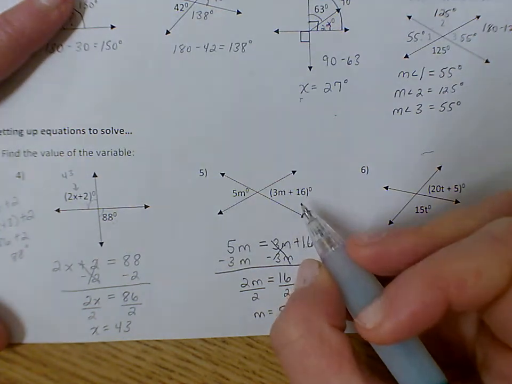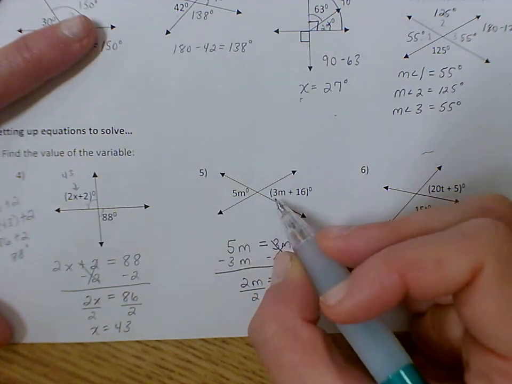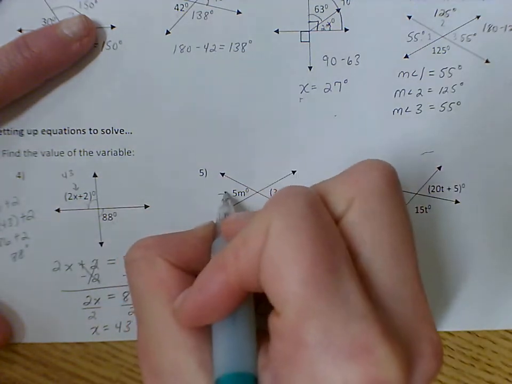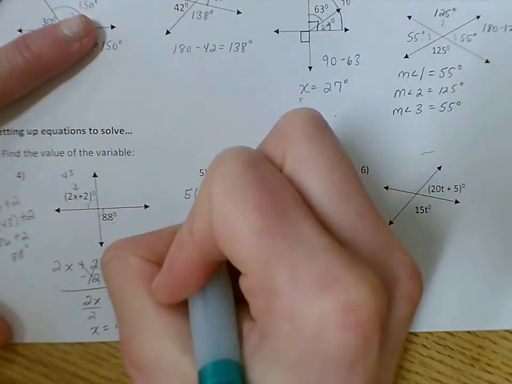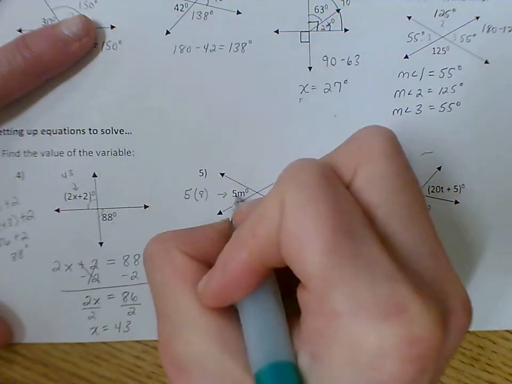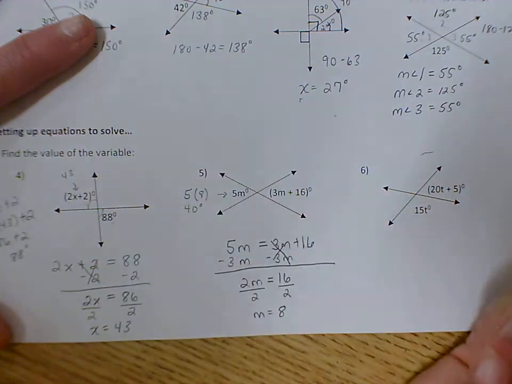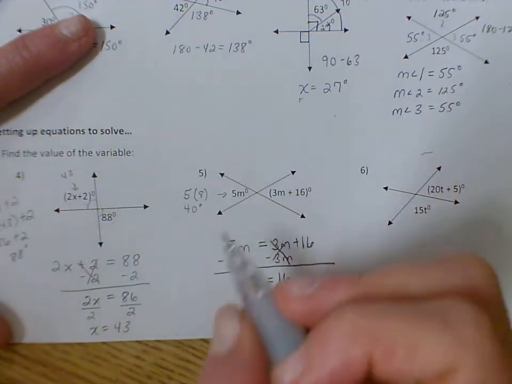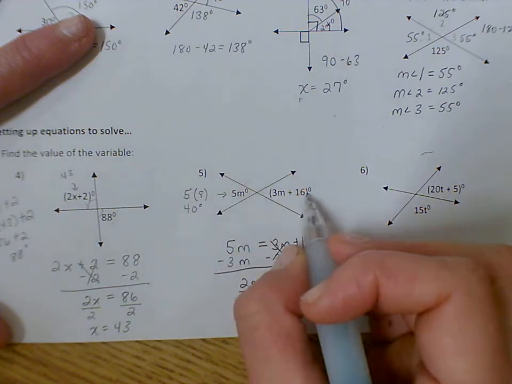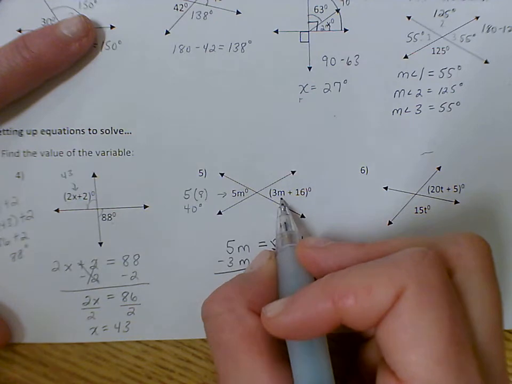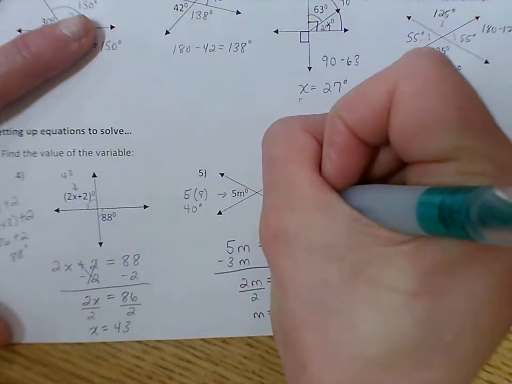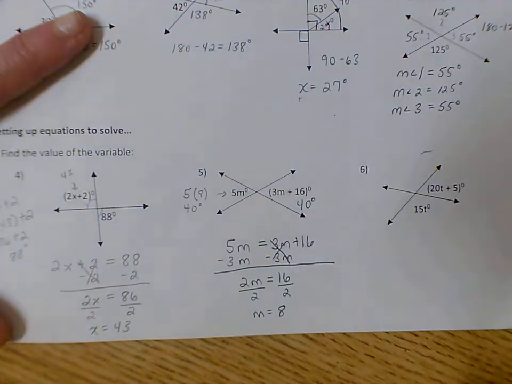So again, if they ask us to actually find the measure of the angles, you're going to take whatever you got and you're going to plug it in. So let's do that. If I plug it in here, it would be 5 times m, which is 8, so it'd be 5 times 8. So the measure of this angle right here would actually be 40 degrees. And then this one, you could do it one of 2 ways. You can remember that this is the same measure as that, so you would know it'd be 40, or you could plug in your 8 right here, and it'd be 3 times 8 plus 16, which either way you do it would give you that that one has a measure of 40 degrees.